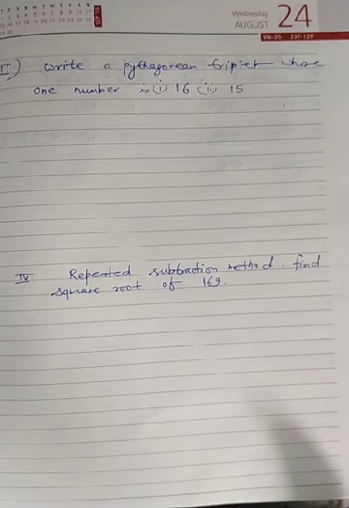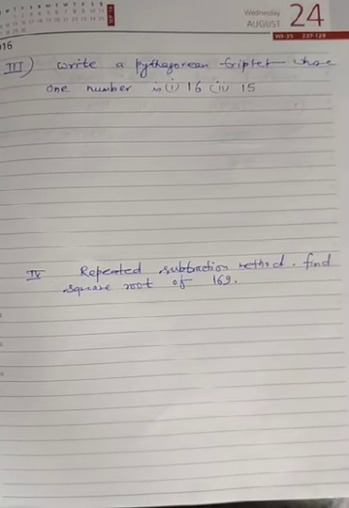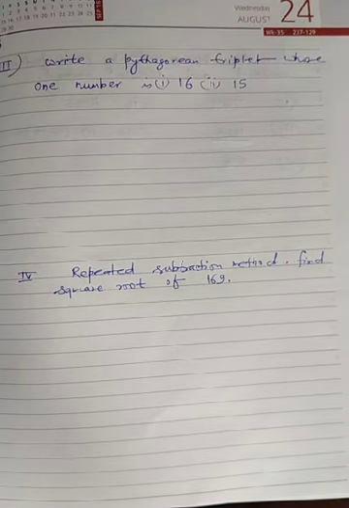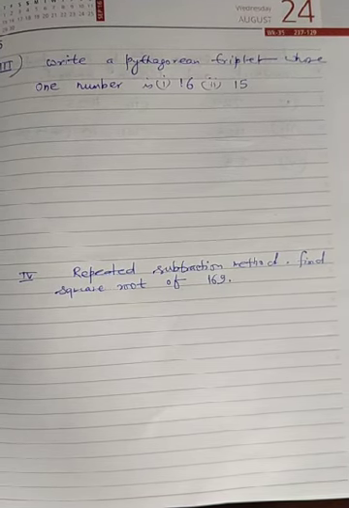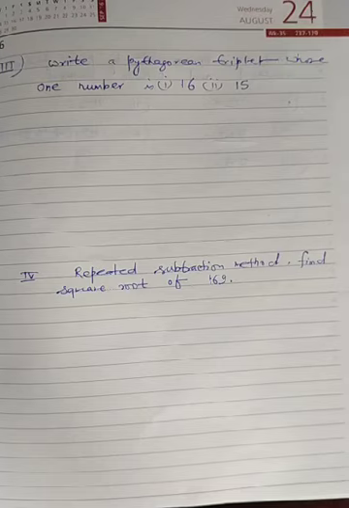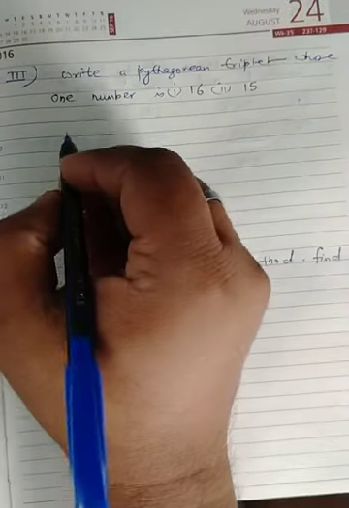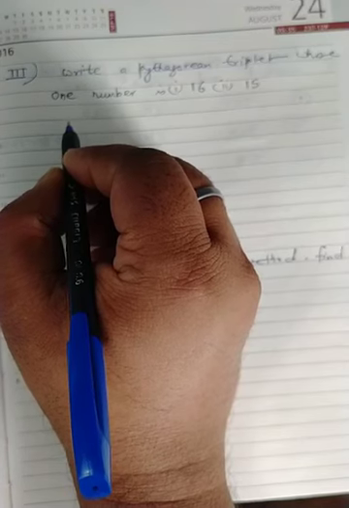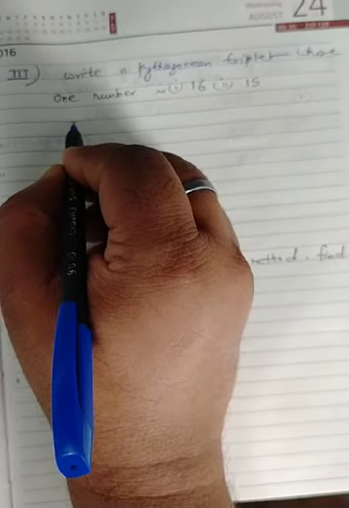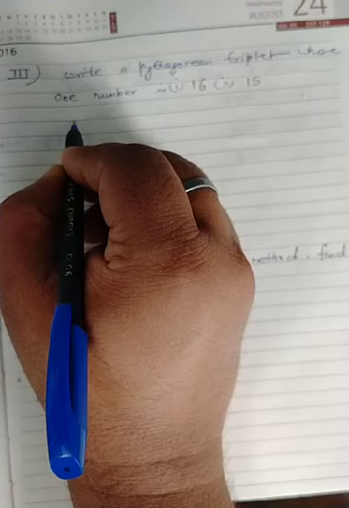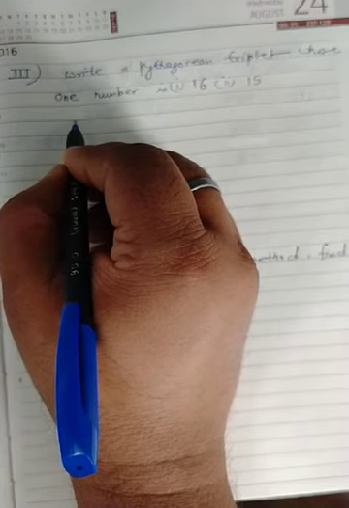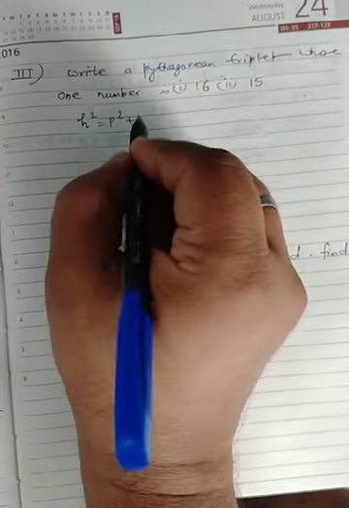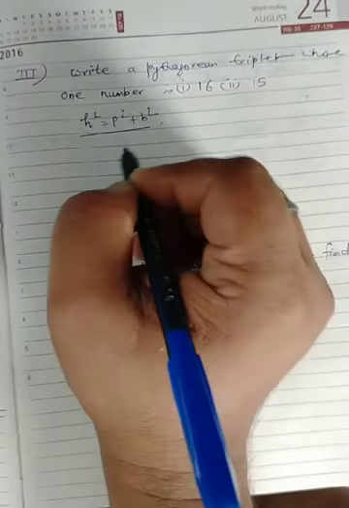Further, yes, this is important. Write a Pythagorean triplet whose one number is 16 and another is 15. Students, Pythagorean triplet, the term Pythagoras you have heard before? Okay, good. And the very famous Pythagoras theorem, h square equals p square plus b square.